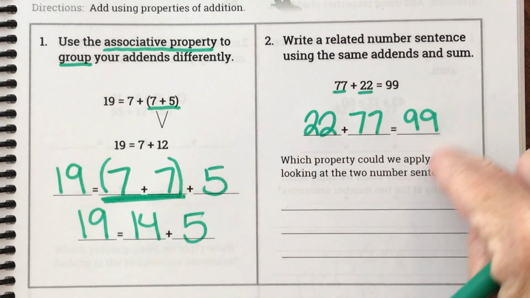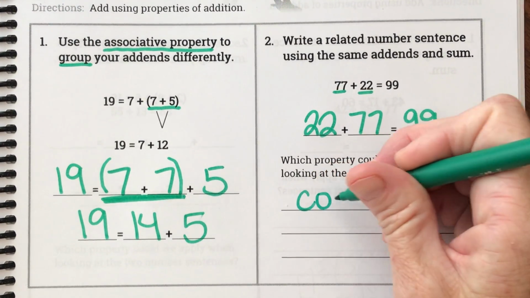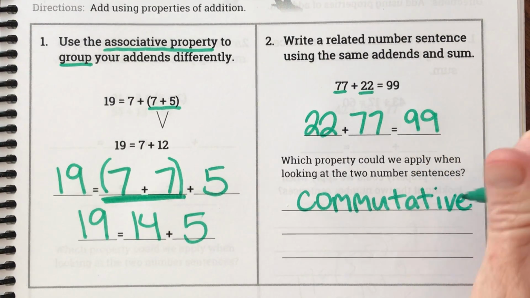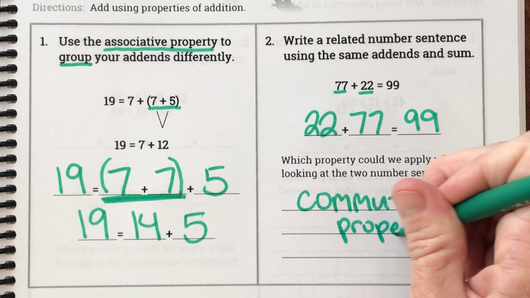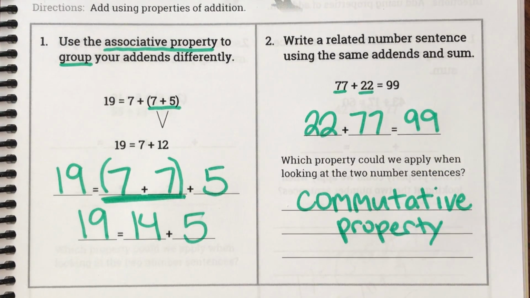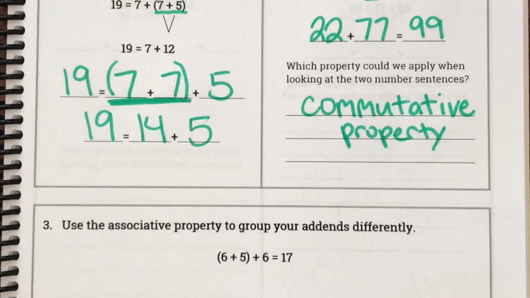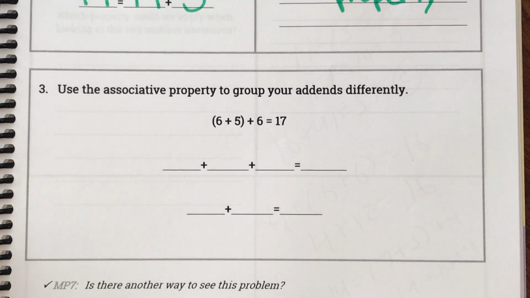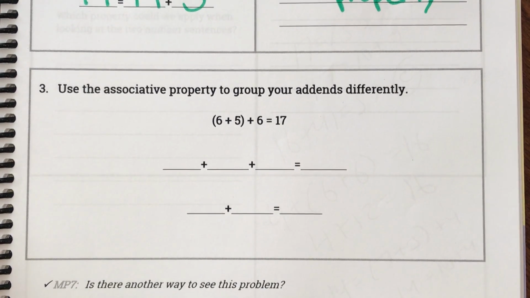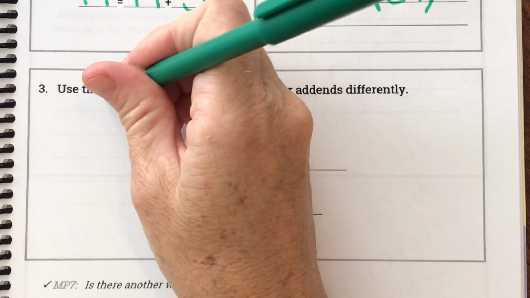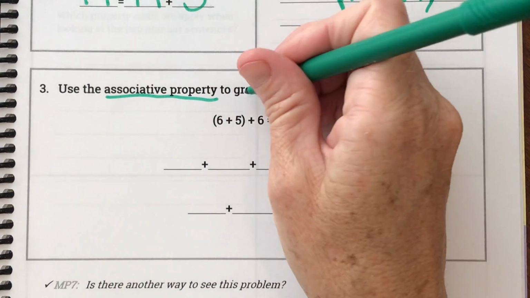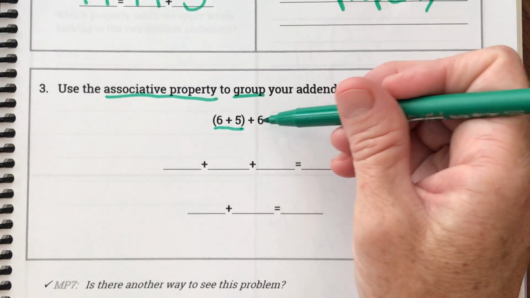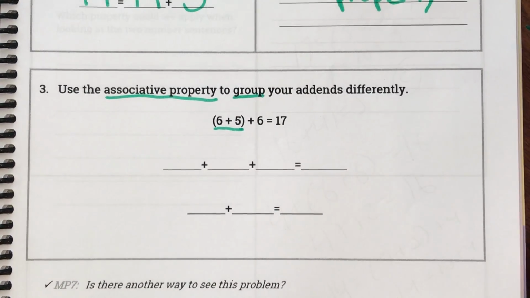So what property was this? This was called the commutative property. The commutative property. Okay, let's look at our last one together, boys and girls. It says, use the associative property to group your addends differently. Okay, and we're using the associative, which tells us we're going to group. So they grouped the first and second addend and left the third addend alone.